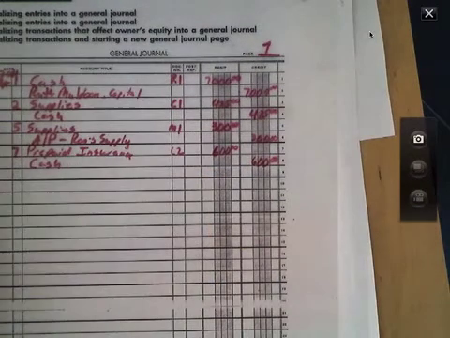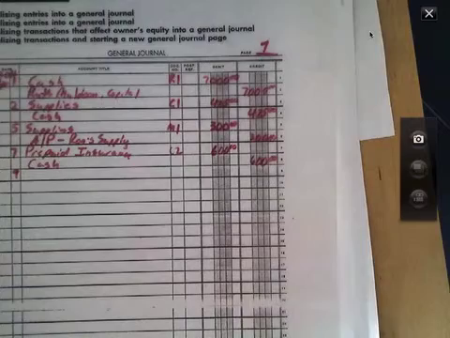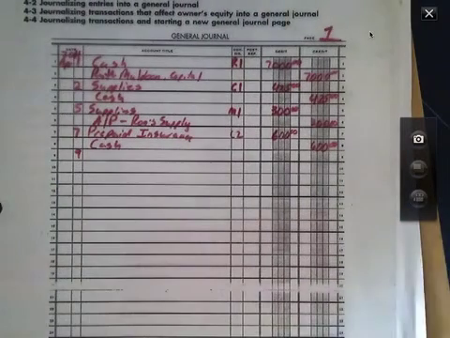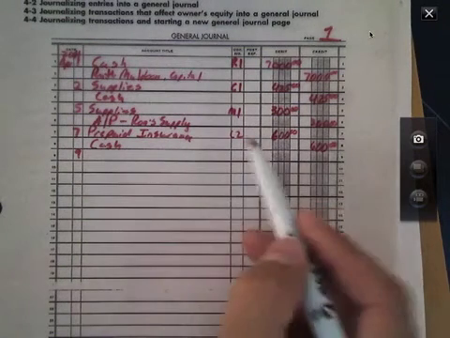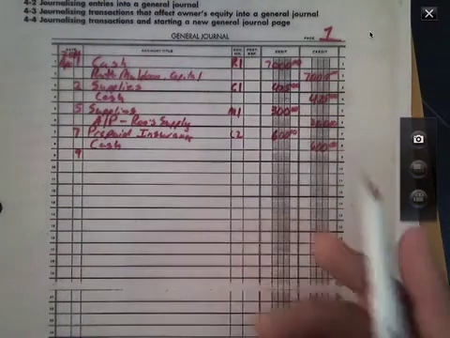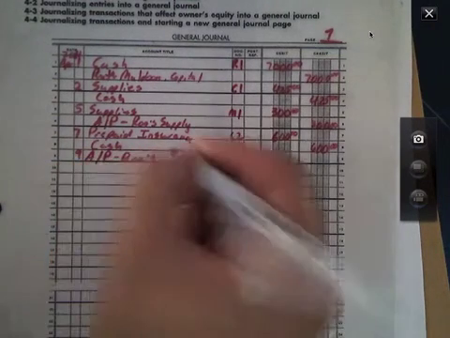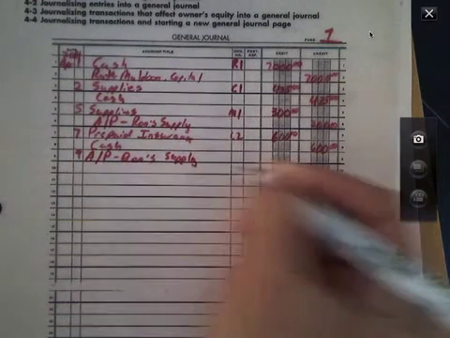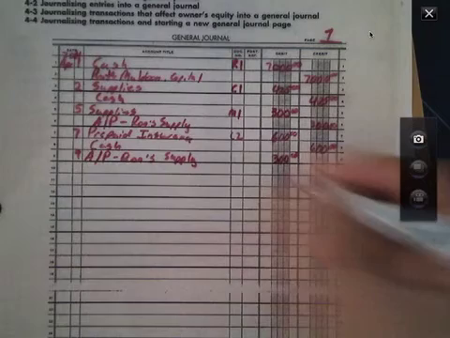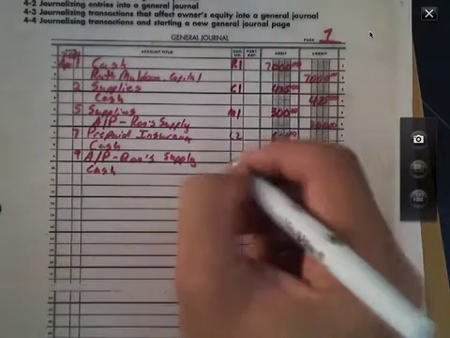And then lastly, paid cash on account to Ron's Supply. On the 9th, we owed Ron this money, so now we're going to pay Ron that money. What's going to get debited? We owe him $300, and now we're paying the $300. When we owed it to him, we credited it, so now we're going to debit it. So accounts payable, Ron's Supply, $300, and we paid with cash, $300. What's the document number? Check number 3.